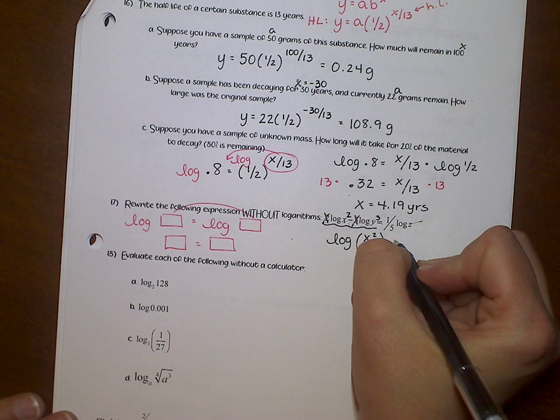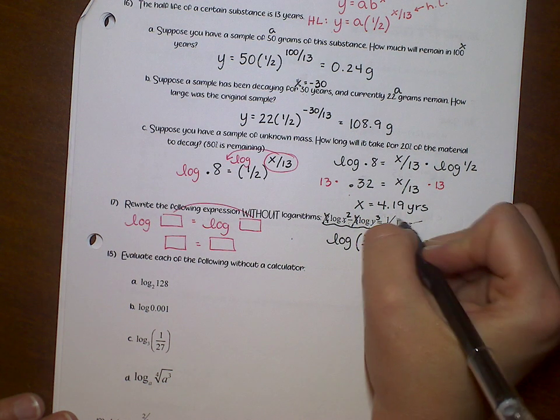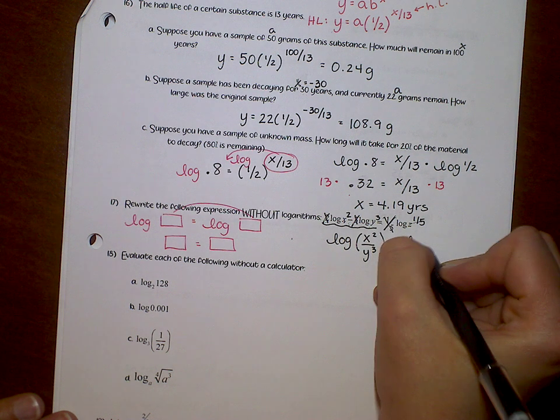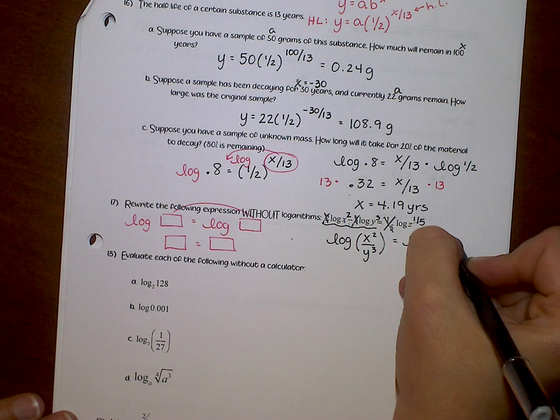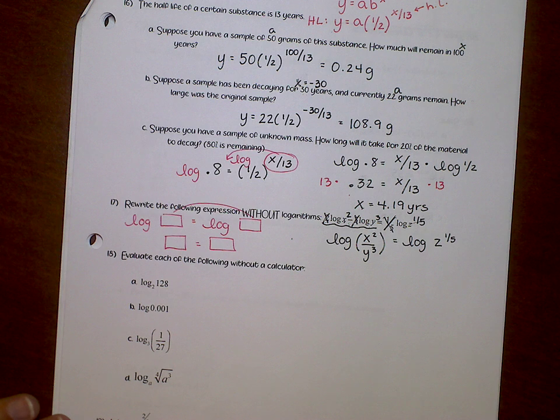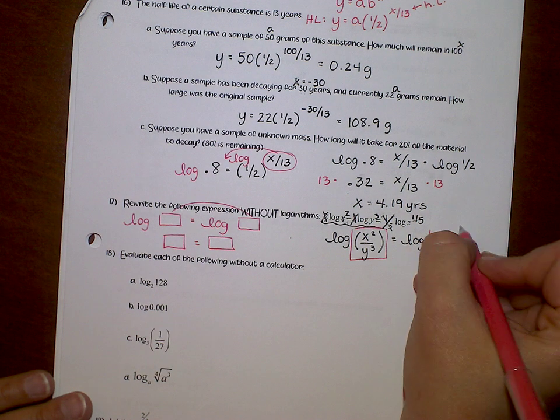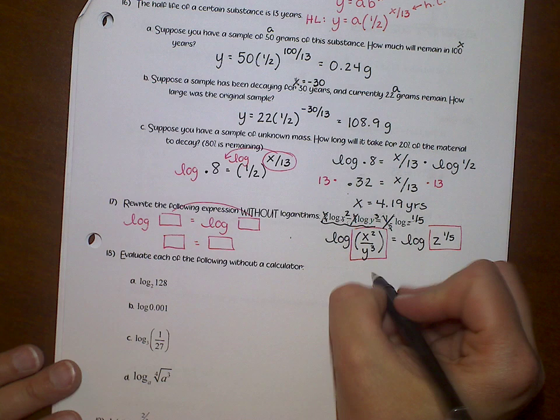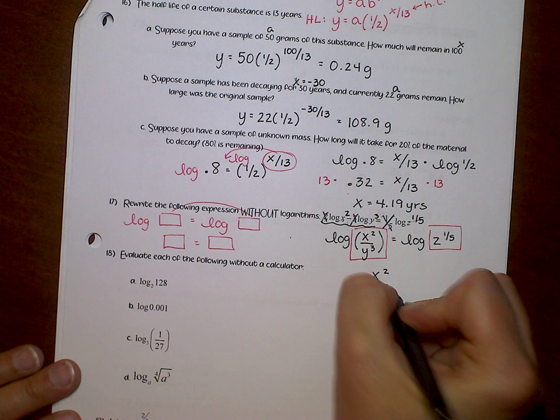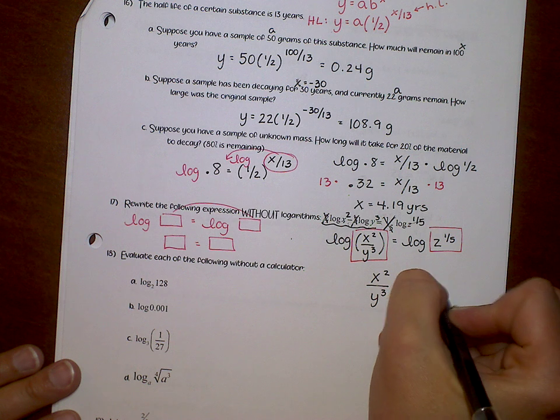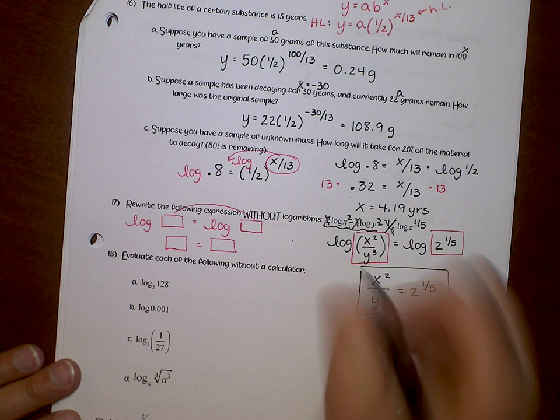Now let's do the same thing over on the right side. I'm going to move this 1/5 back up and make it an exponent. So I'm going to have log of z to the 1/5 power. Now what I can say, and again, I'm being careful not to say that I'm ditching the logs in any way, is that this thing must equal this thing. So the expression that I can write is x squared over y cubed must equal z to the 1/5 power. That's how I would answer this question.